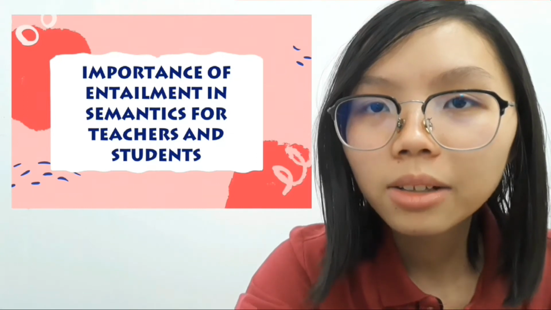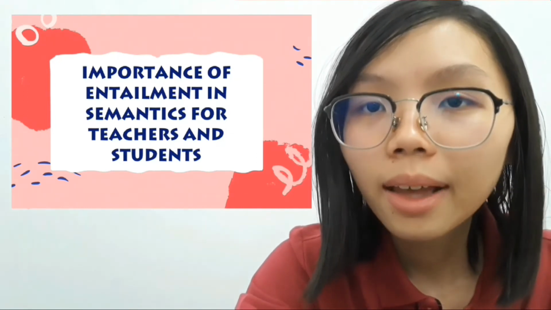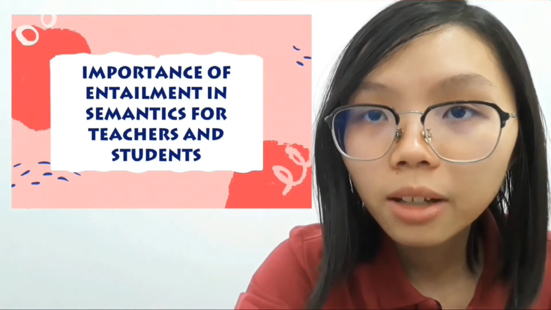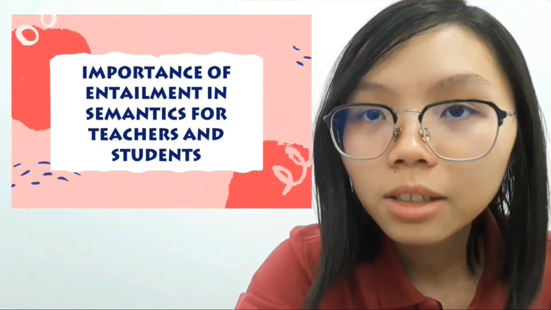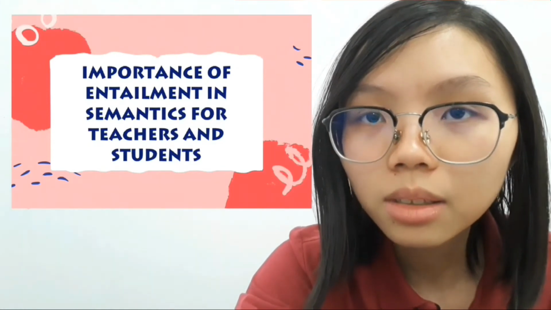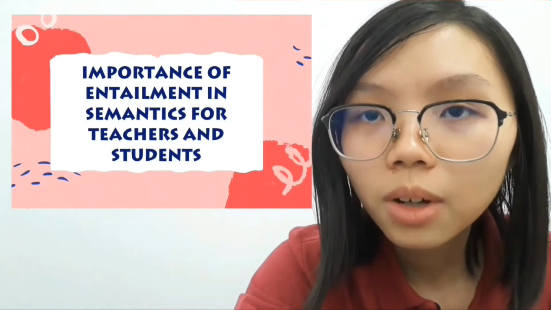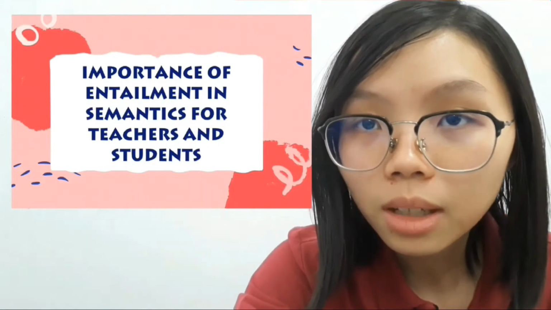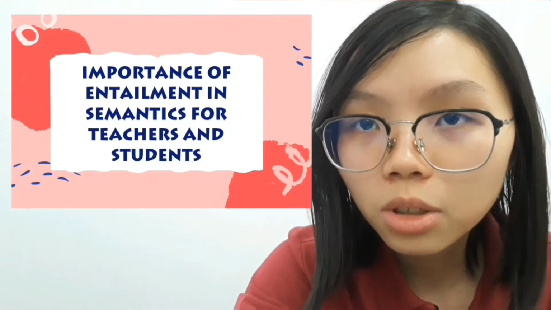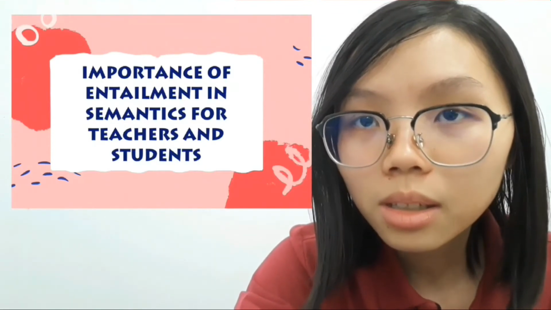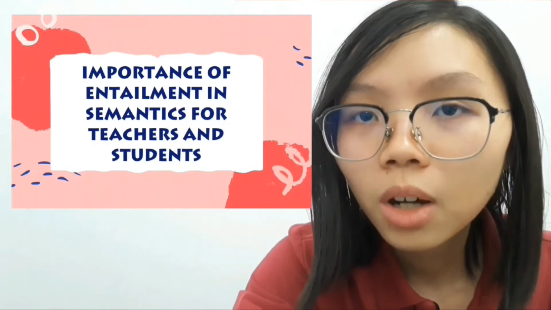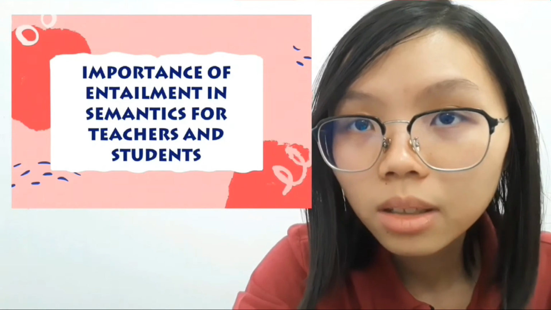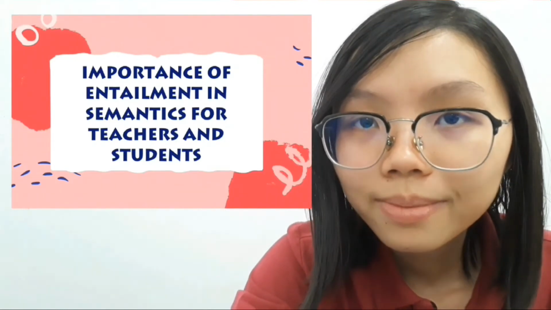Okay, now I'll talk about the importance of entailment in semantics for teachers and students. Entailment, as we all know, is the relation of two sentences where the truth of the second sentence necessarily follows the truth of the first sentence. In other words, if P is true, then Q necessarily follows the truth of P. Hence, P entails Q. Get it?